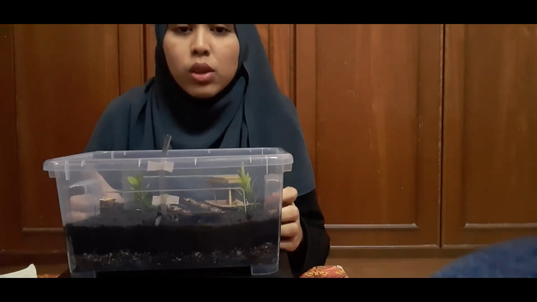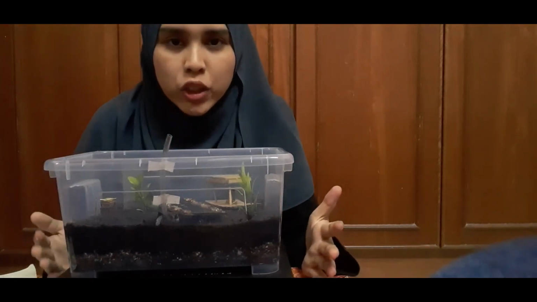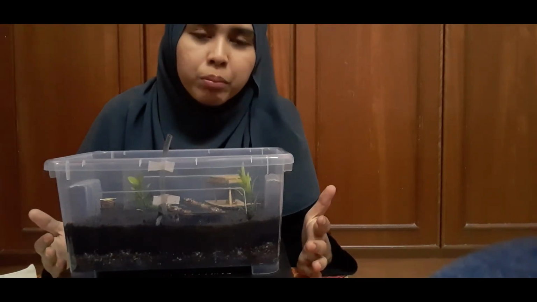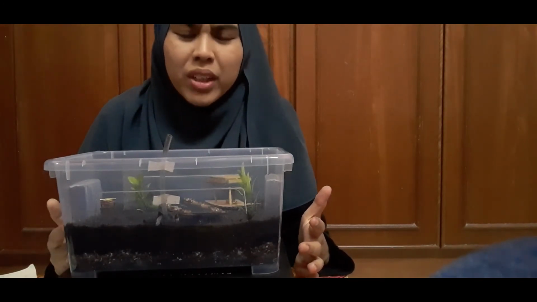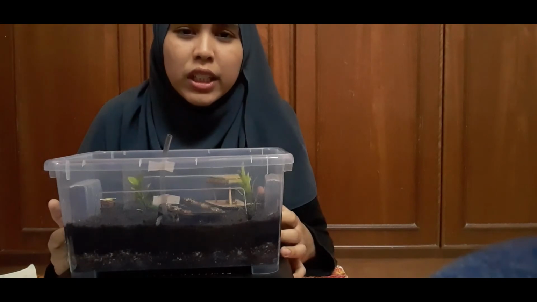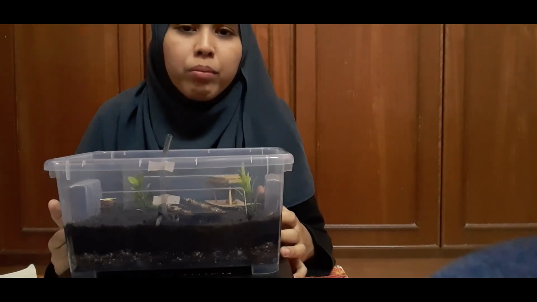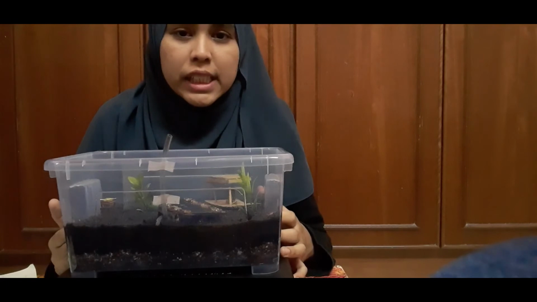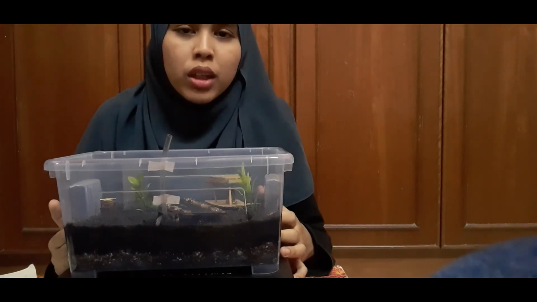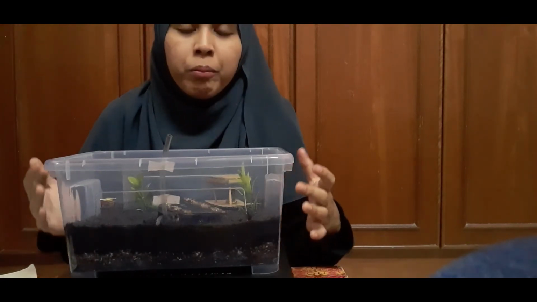This is very dangerous, and the leakage of oil can produce benzene, which can lead to many harmful diseases that we need to avoid.